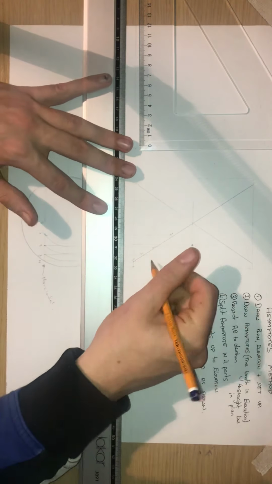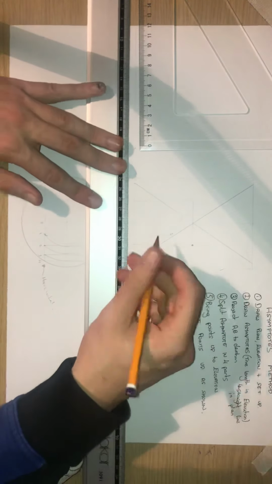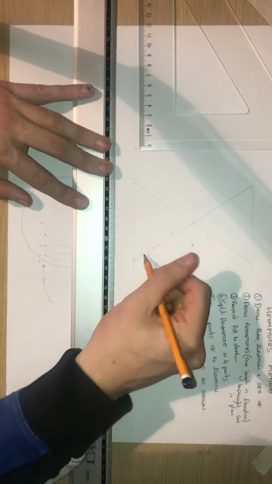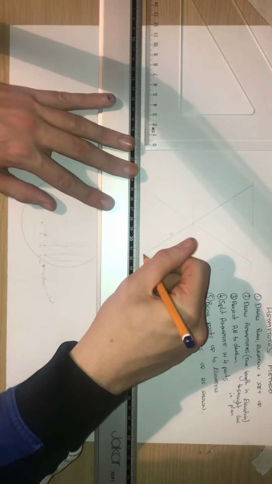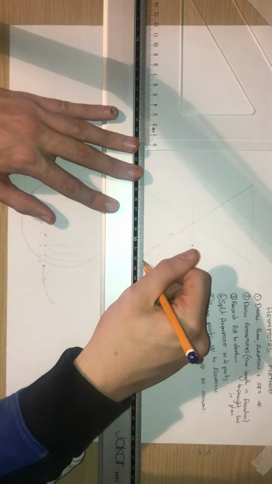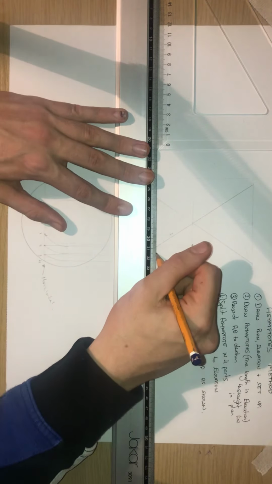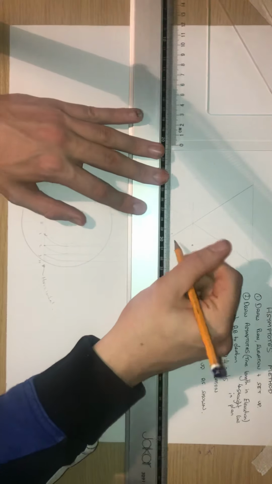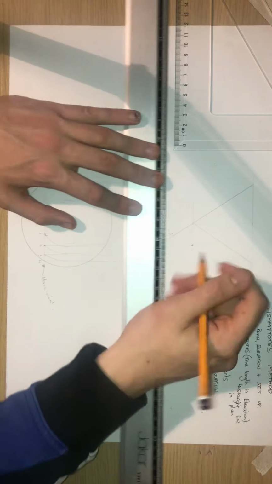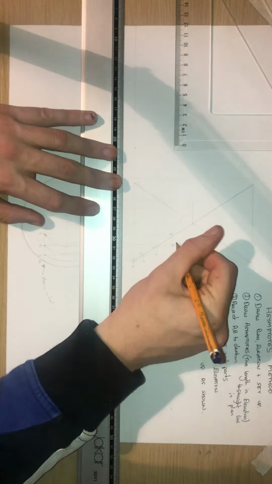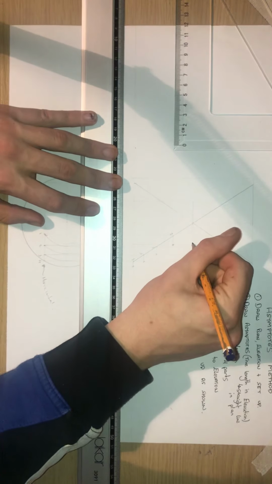So there's point 1, 3 is here, there, point 2 is here, and point 1 is here. And then there's our point 0.